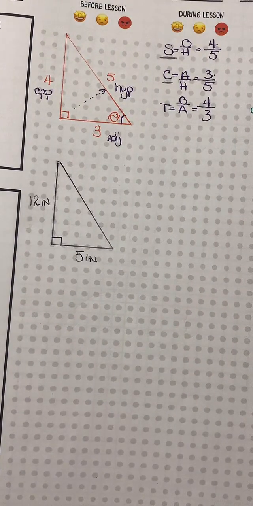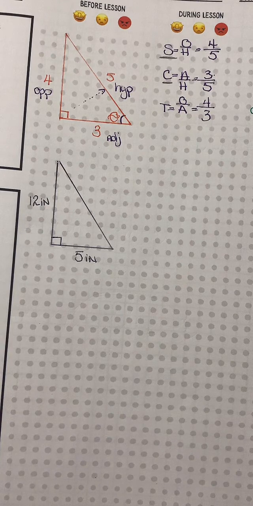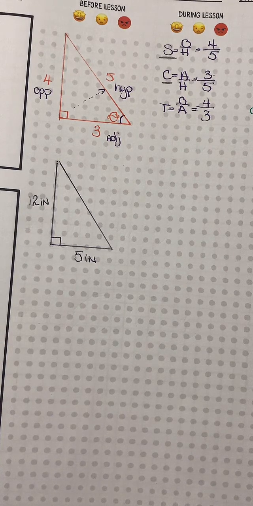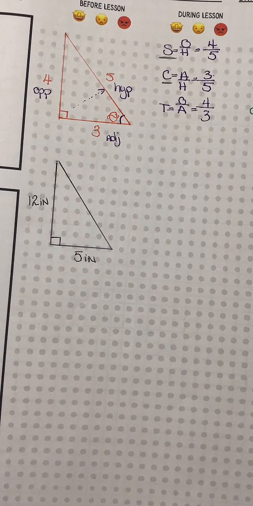Okay, we don't have this in GED. Who says you don't have this in GED? Yeah, they always love to sneak one of those things in there. Trig is in GED.